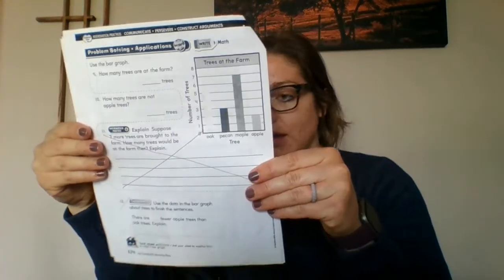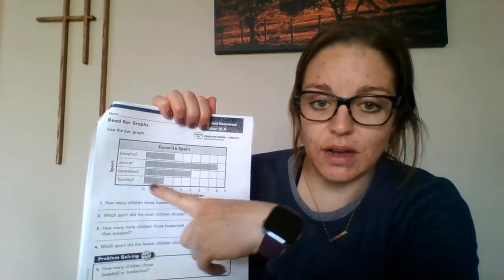All right, then you are on to your assignment. Like your normal page that you would turn in for a grade. Page 675. So you're going to use this bar graph. Now we're talking about favorite sports. They list the sports over here. We have baseball, soccer, basketball, and football. And then the number of children that chose that sport. And you've got your numbers down there. All the bars showed up pretty well for this one.